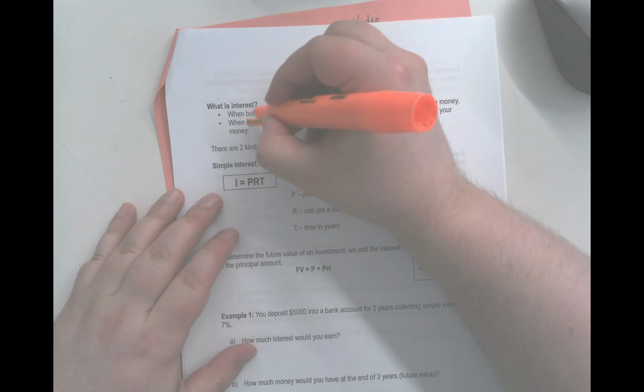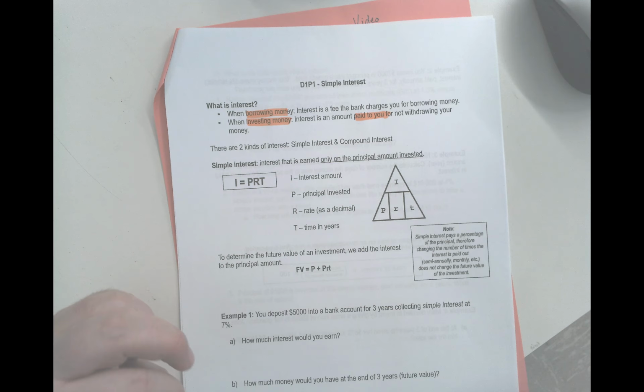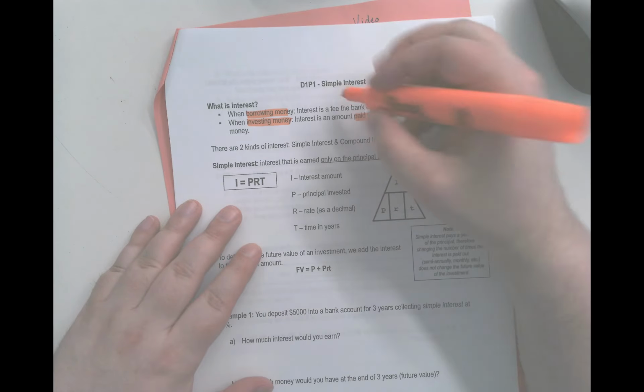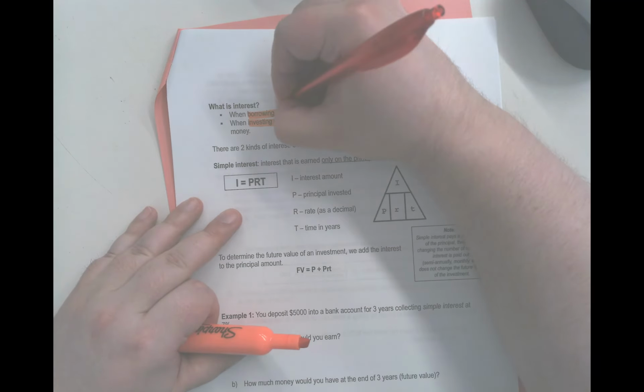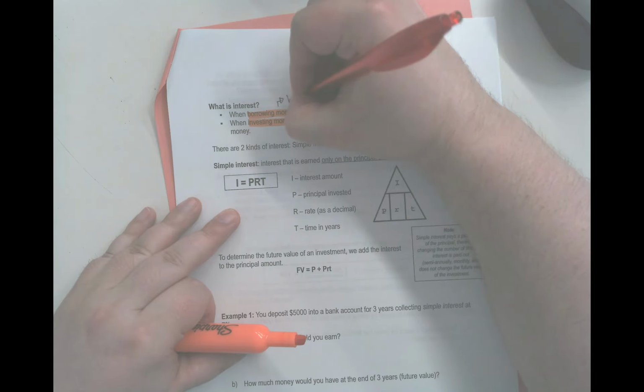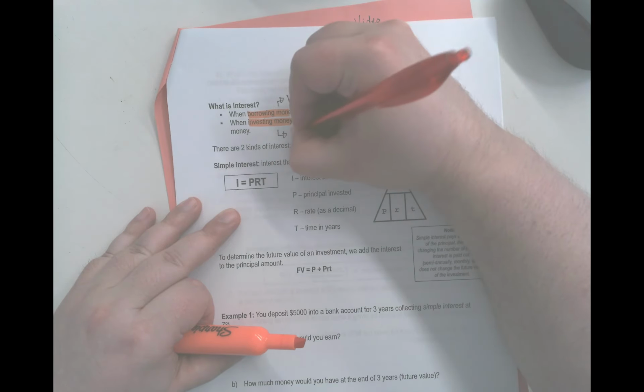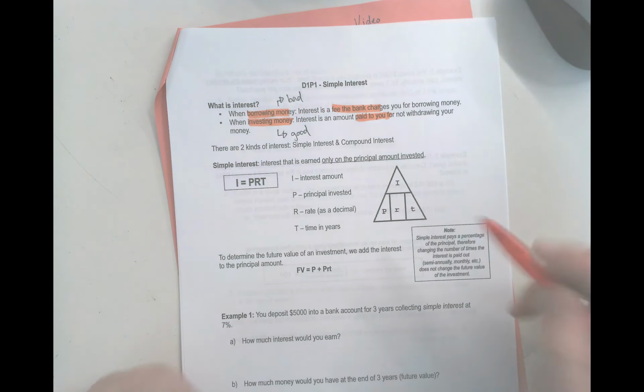But when you borrow money, you're not just taking a loan from the bank, it is an extra fee that you're being charged for borrowing the money. So borrowing money, that is bad interest. But when you are investing money, it's good interest. So it's kind of like a double-edged sword there.